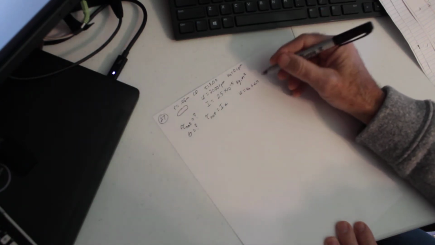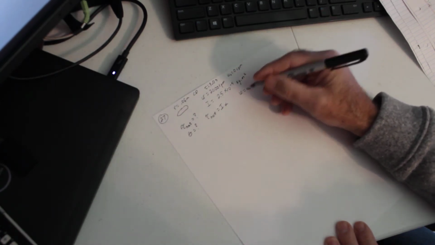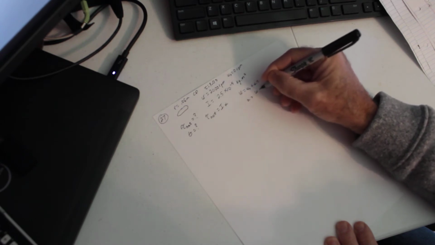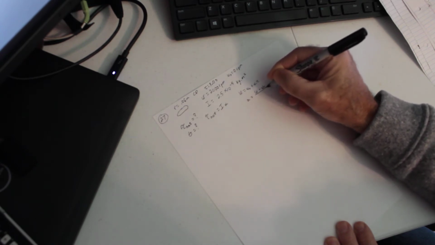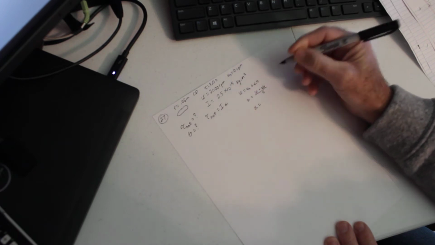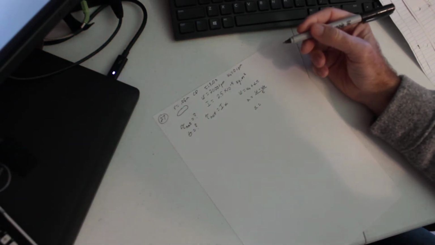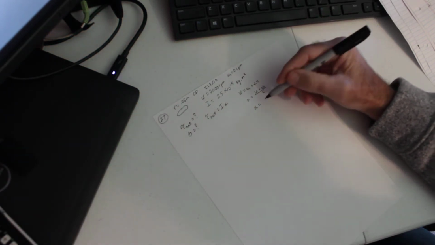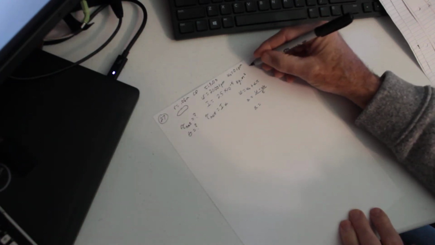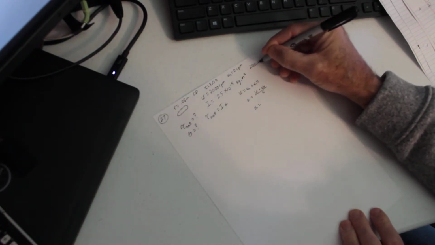So to do that, we're going to just say, okay, let's solve this for alpha. Alpha is equal to omega minus omega naught divided by t. Or in this case, we have to convert because we want it to be in radians per second squared. So up here, I'm going to convert 2,000 revolutions per minute.